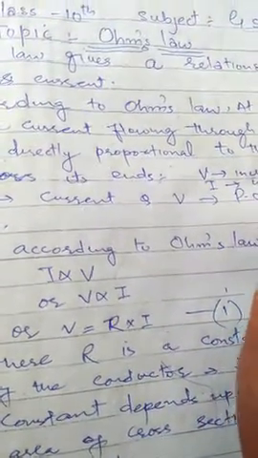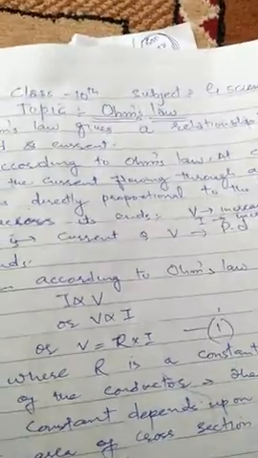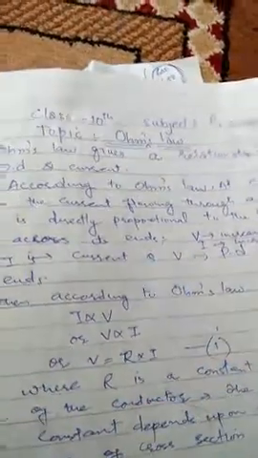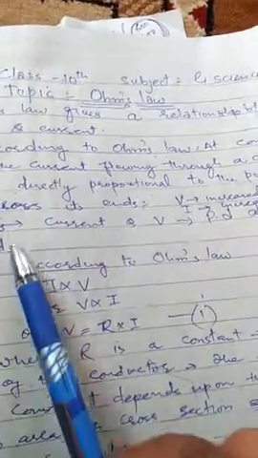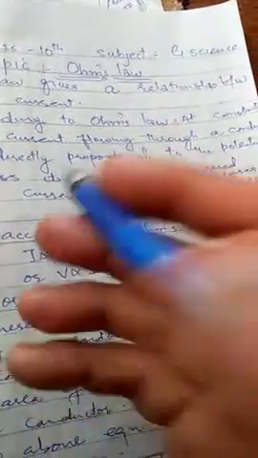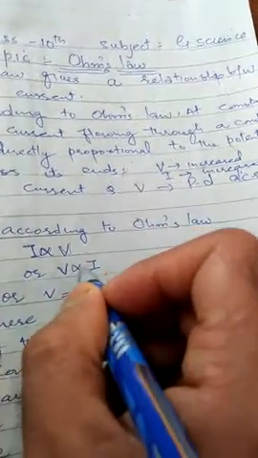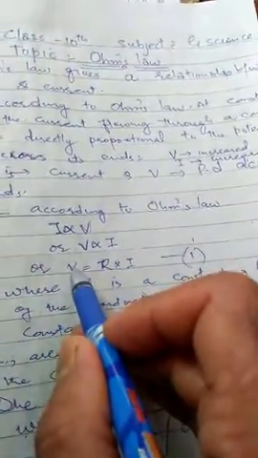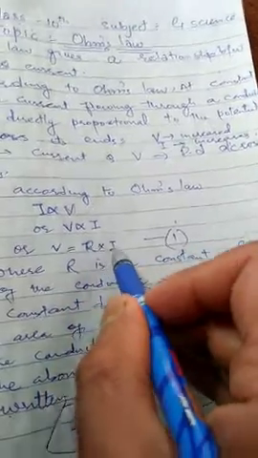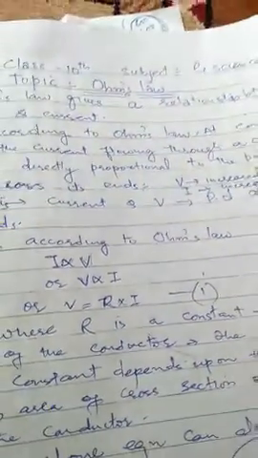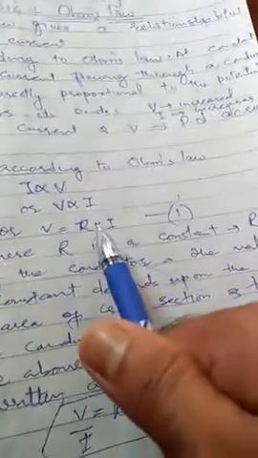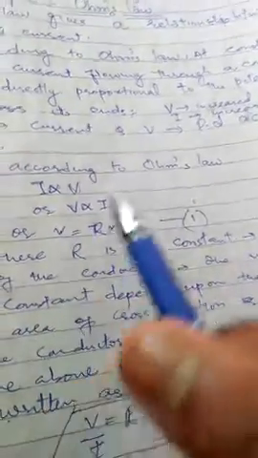For example, if I is the electric current flowing through a conductor and V is the potential difference across its ends, then according to Ohm's law, I is directly proportional to V, or V is directly proportional to I, or we can say that V is equal to R into I, where R is a constant of proportionality. This constant of proportionality is called the resistance of the conductor.